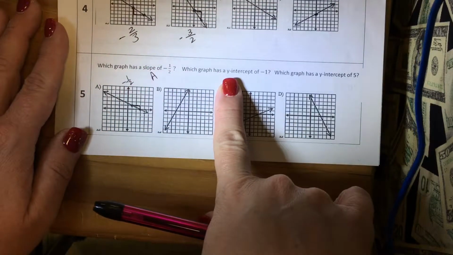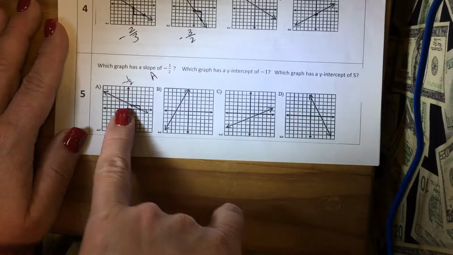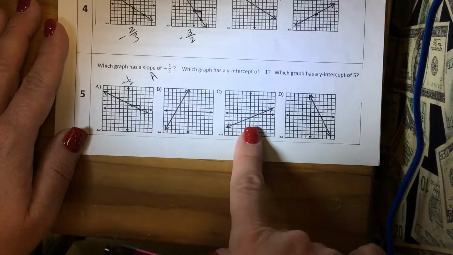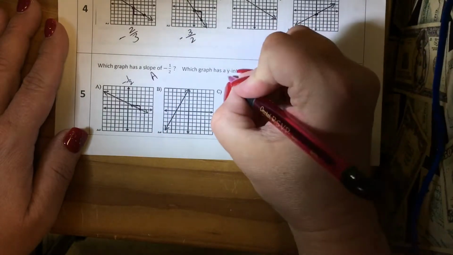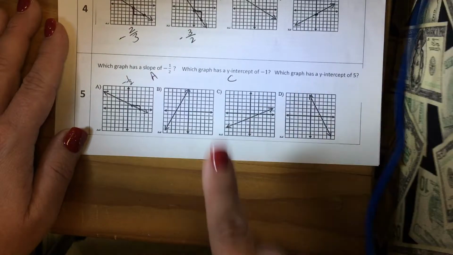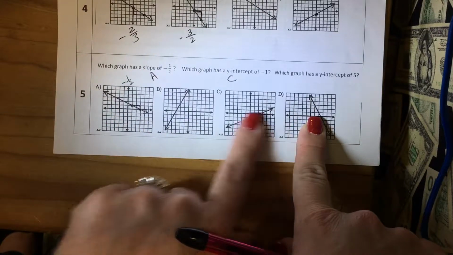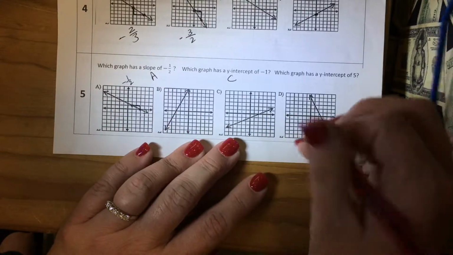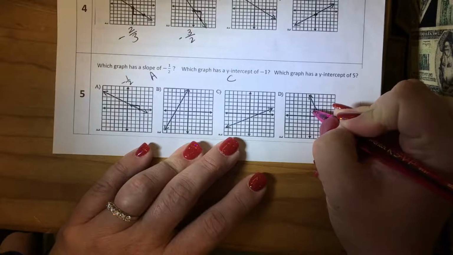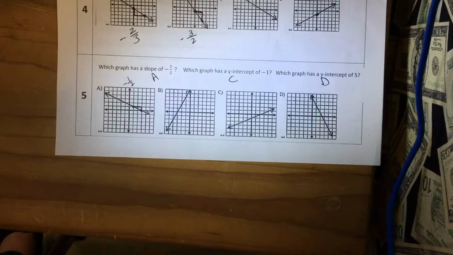My next question, which graph has a y-intercept of negative 1? Well, this is going to be positive, this is positive, this is negative 1. So that would be C. And the last one, which has a y-intercept of 5? So this is going to need to be above the x-axis. So that's going to be B or D. This is going up 1, 2, 3, 4, 5. So D is going to have that y-intercept of 5.